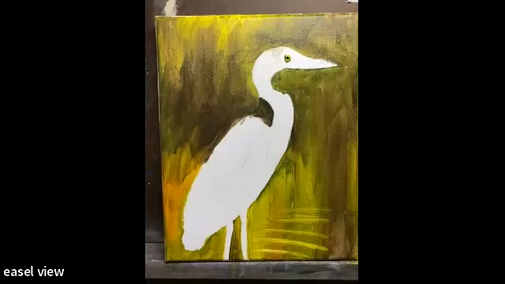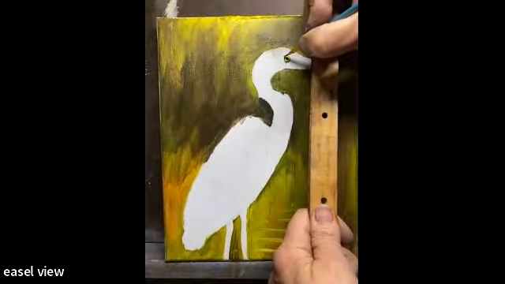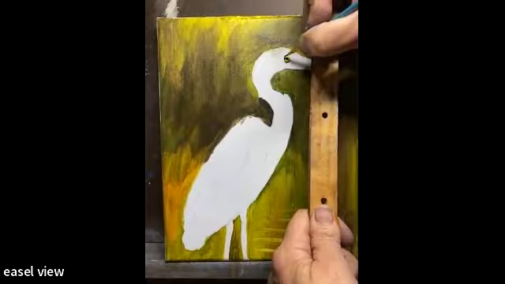the feathers. If you're having a hard time getting a thin line, dip your paintbrush in water or solvent first and then in paint. And that'll thin the black paint and let it come off the brush a little easier, a little smoother.